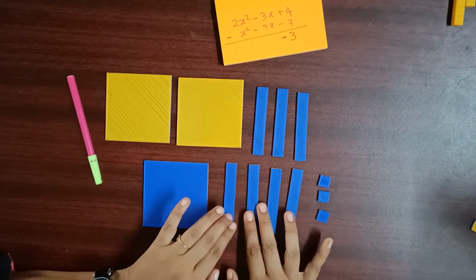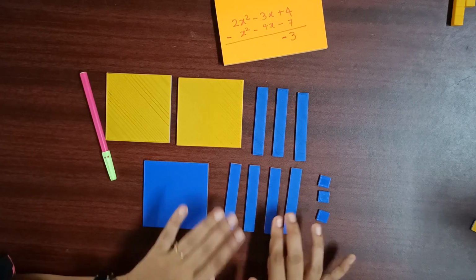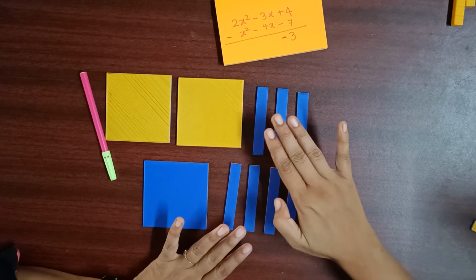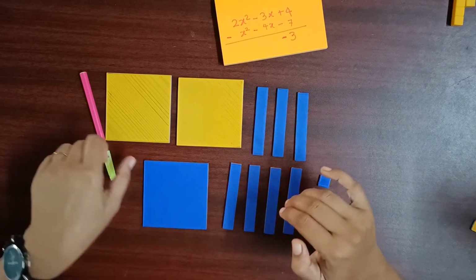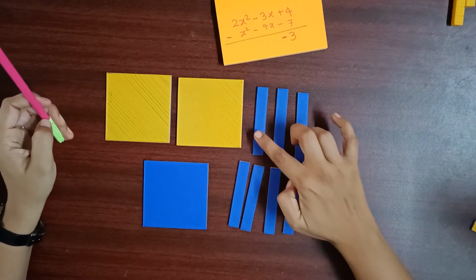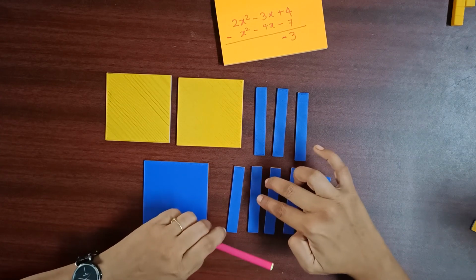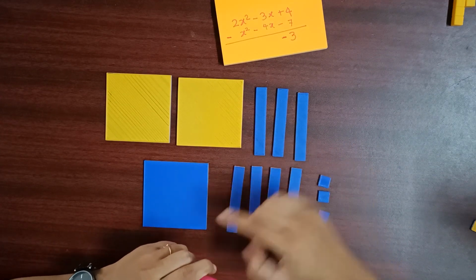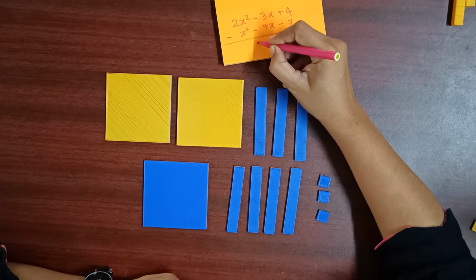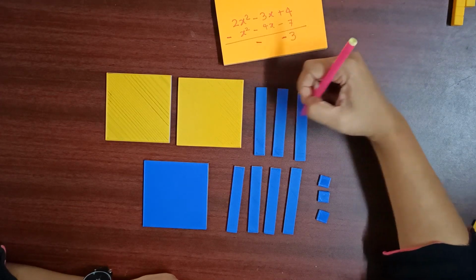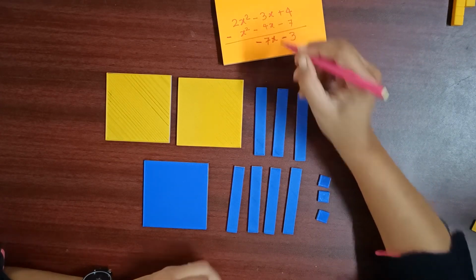Here, for the rods, they are of the same color, so nothing will get cancelled out. They will simply get added together. So 4 plus 3 will be 7 rods. But in this case, since they are blue in color, this term will have a negative sign before it. So negative 7x.